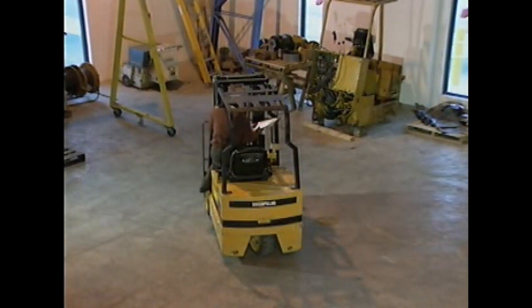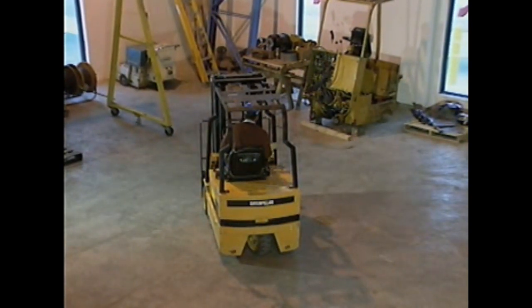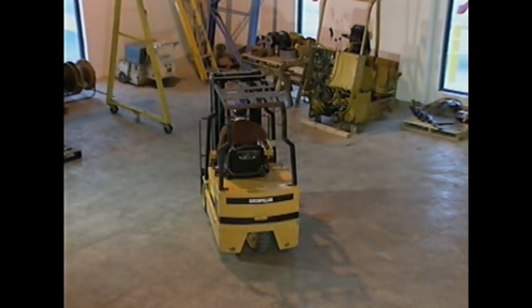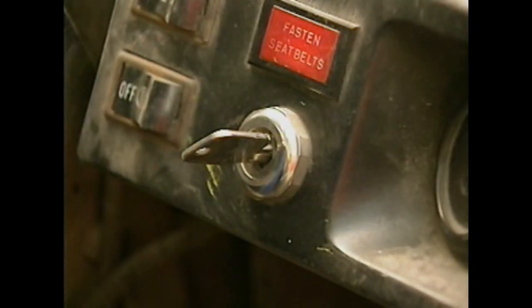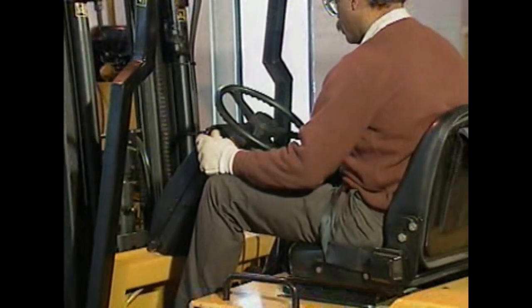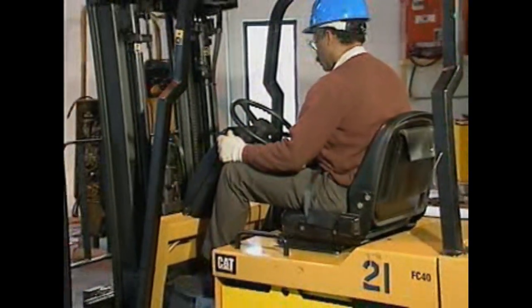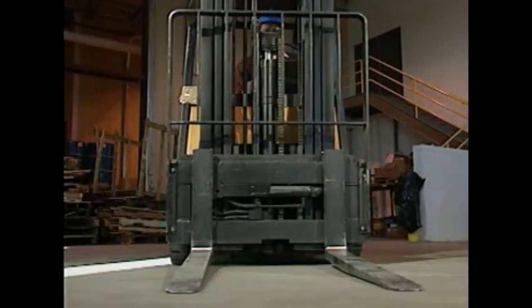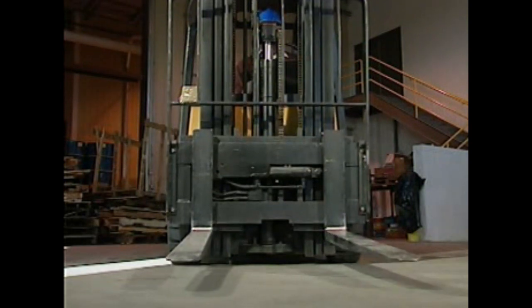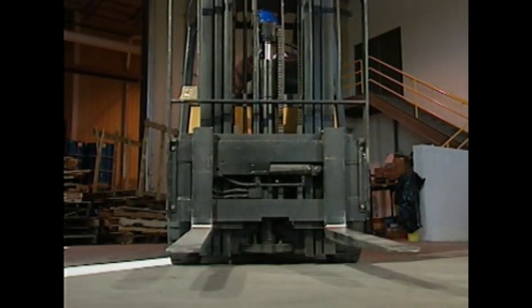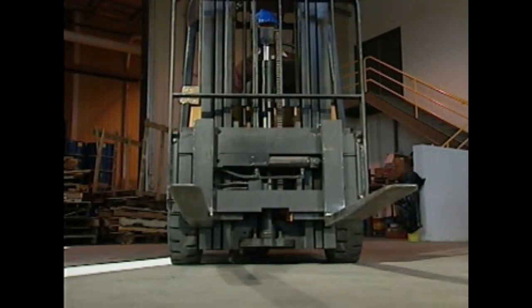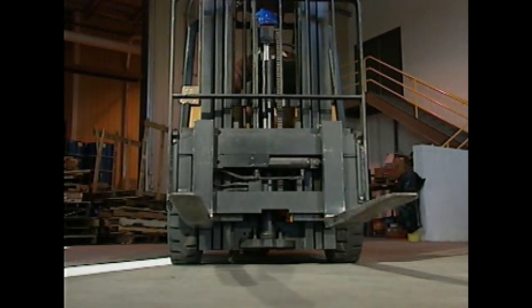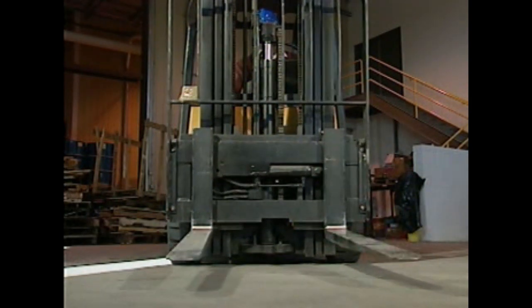After you complete the visual check, you can proceed to make an operational check of the forklift. After turning the forklift on, one thing that needs to be checked is the operation of the parking brake. With the parking brake still set, make sure that the brake doesn't allow the vehicle to creep when the transmission is engaged. Then manipulate the controls to raise, tilt, and lower the forks and the mast. Each movement should be smooth. Nothing should bind or stick.